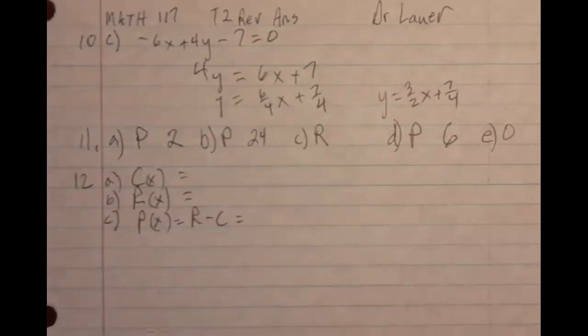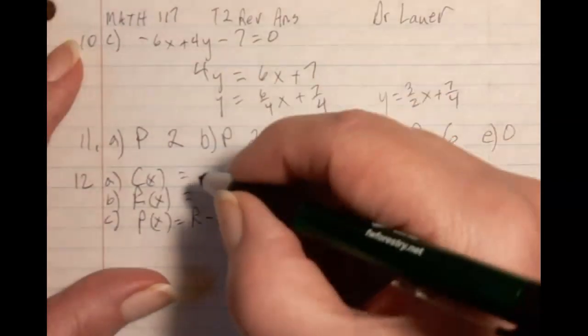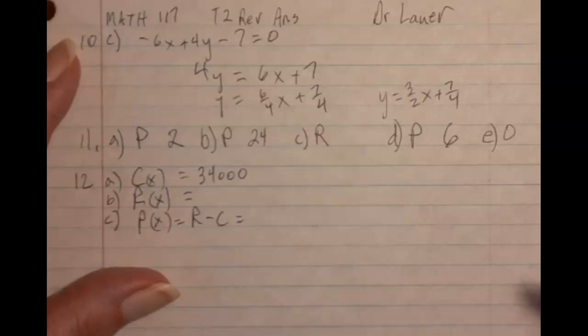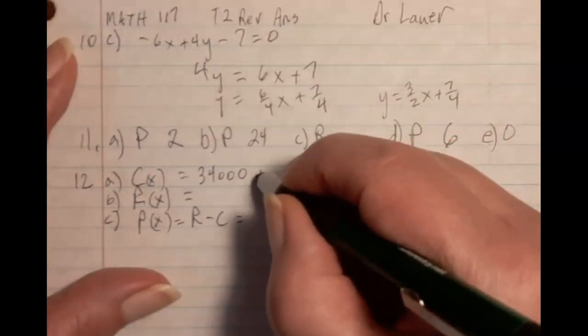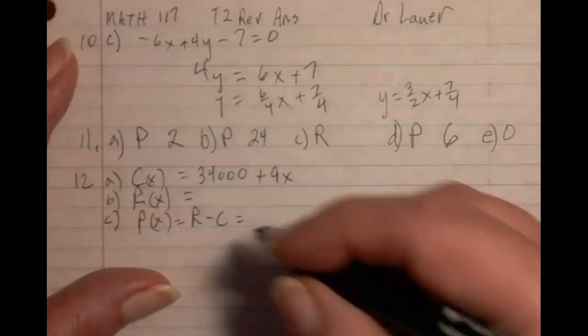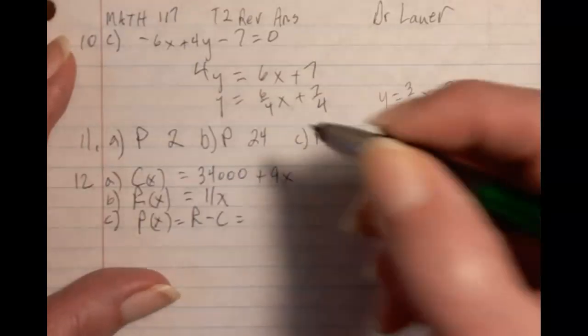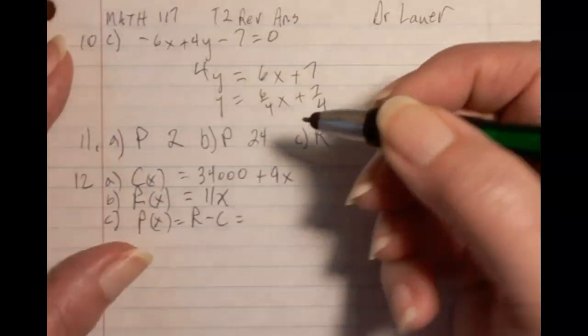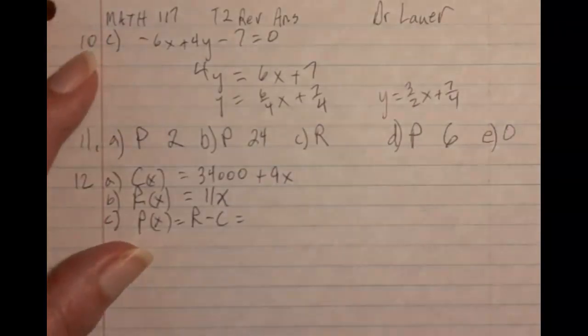hours. For part 12, it's required that you put the c of x, r of x, p of x. So make sure you're doing that. The cost function here says it has a fixed monthly cost of $34,000 with a variable production cost of $9 for each unit, plus 9x. It says the product sells for 11 per unit, so that would be 11x for the revenue. So each of those pieces goes into one of two slots. It's either revenue or cost. So you separate them out that way.